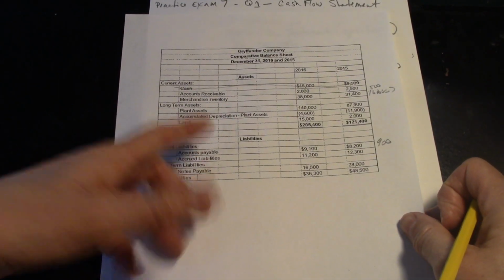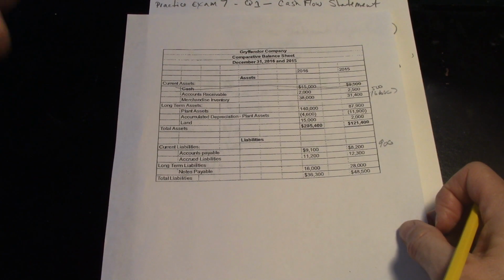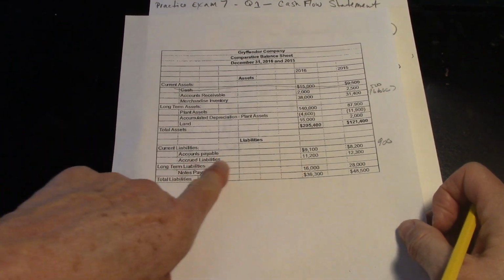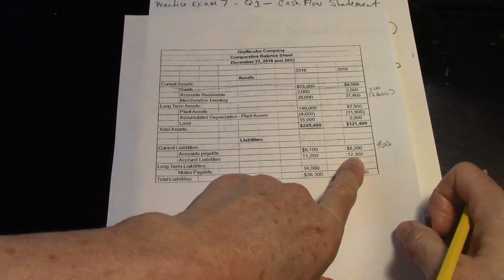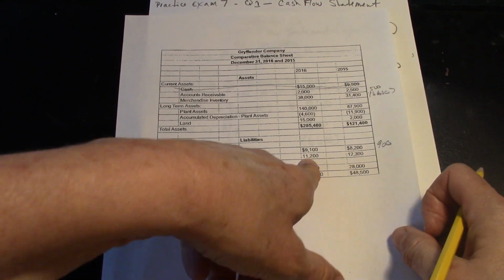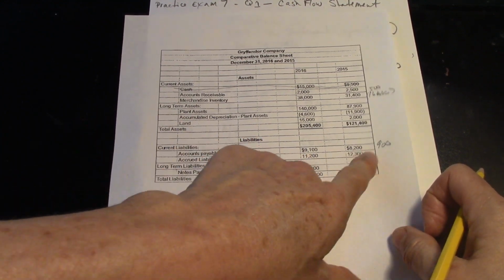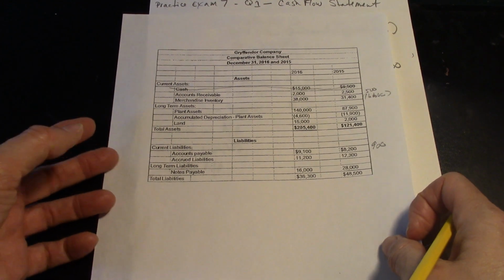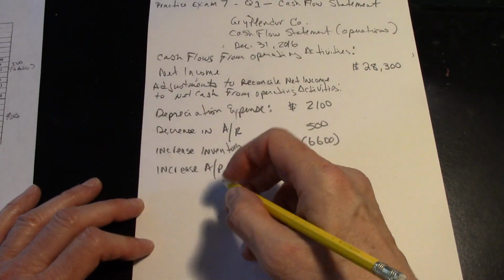And the next thing, accrued liability. So those are your taxes payable, salaries payable, those things you accrue at the end of the month. You went from 12,300 to 11,200. So you decreased accrued liabilities.